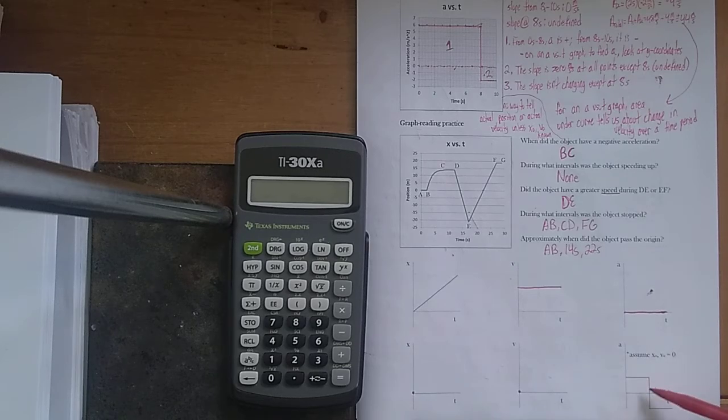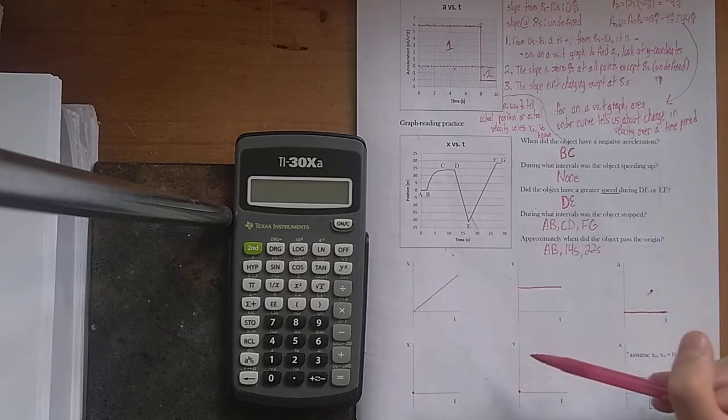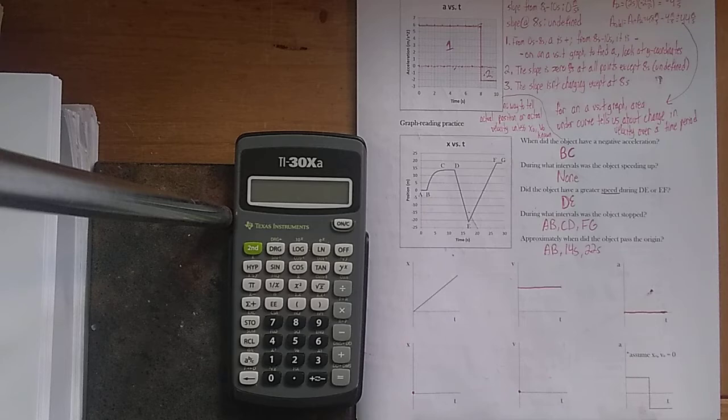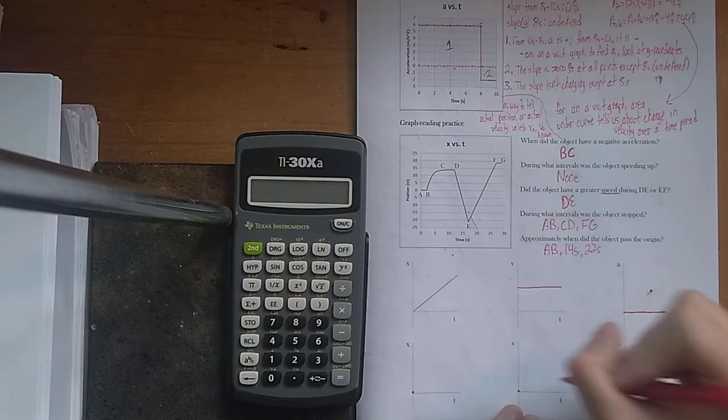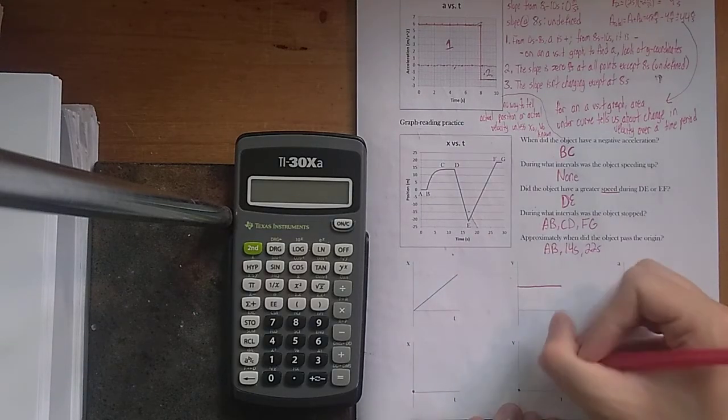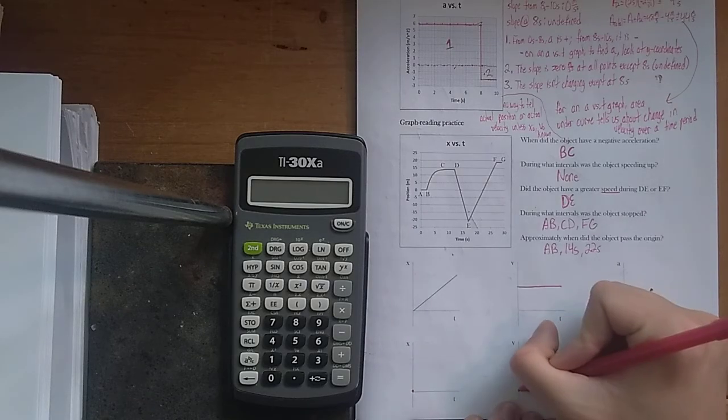Since this is above the x-axis, this would be a positive change in velocity. This would be a negative change in velocity. If we're starting here at the origin, a positive change in velocity means the velocity must increase. And since the acceleration is constant, and the slope of a velocity versus time graph is the acceleration, we should have a constant slope over this time period. So maybe something like this.